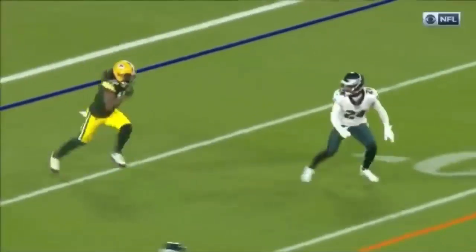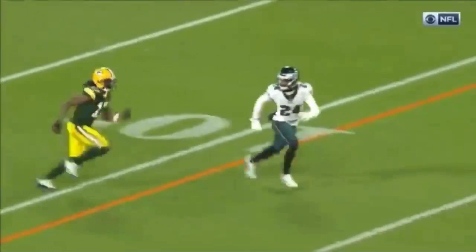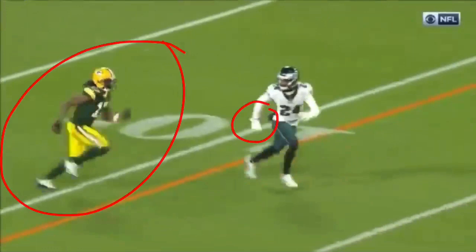So now we're going to be talking about a post route against zone. So what do I want to do on a post route against zone? Same principles apply as always on zone. What does Adams do right here? He's coming off, attack that front hip, attack that blind spot. Why? Trying to force that speed turn.